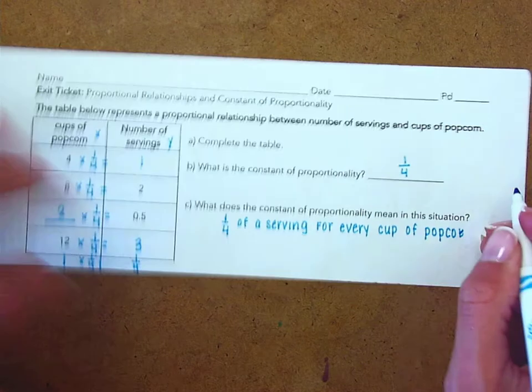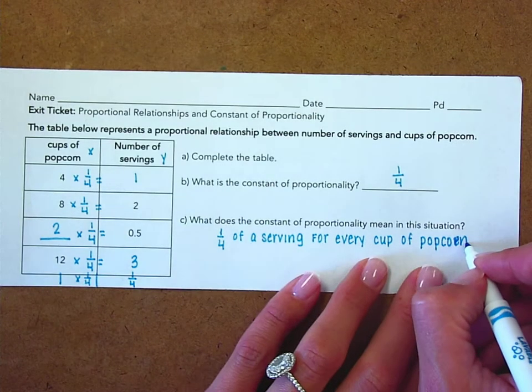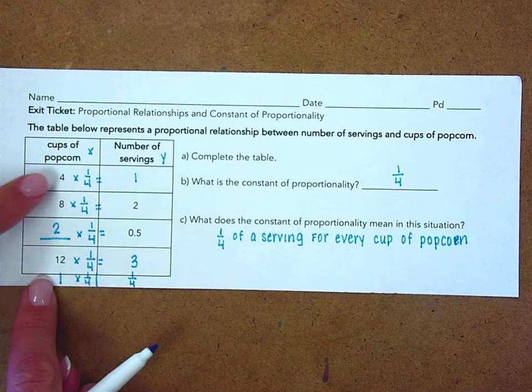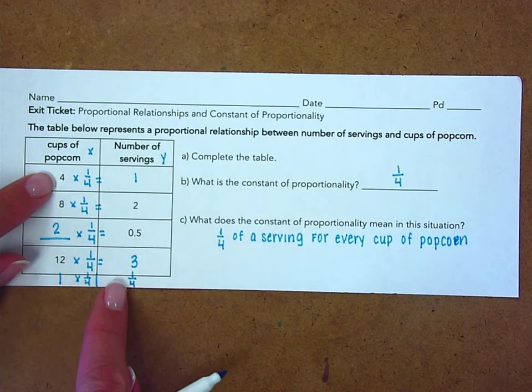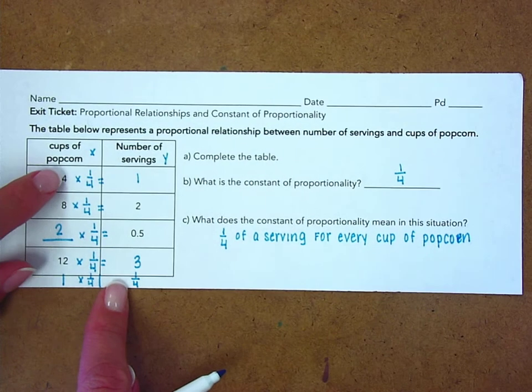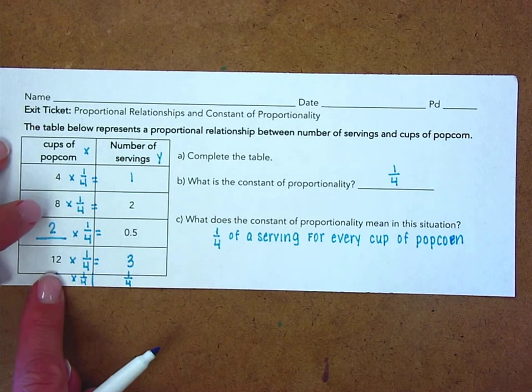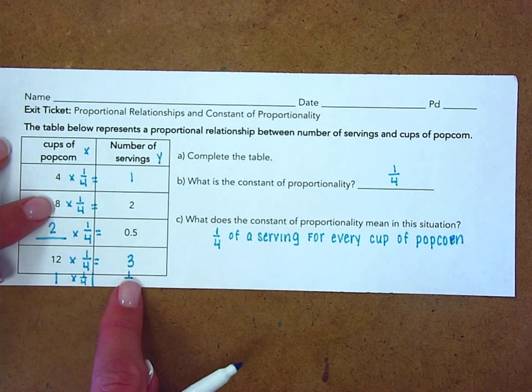by looking at some of the other ratios in the table. So for example, if we have 1 cup of popcorn 4 times, that means we have 1/4 of a serving 4 times, so 4 times 1/4. If we have 1 cup of popcorn 8 times, we have 1/4 of a serving 8 times, so 8 times 1/4.